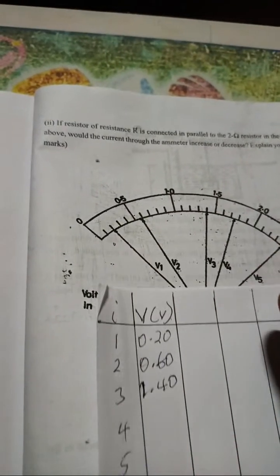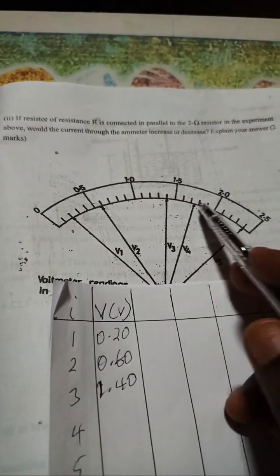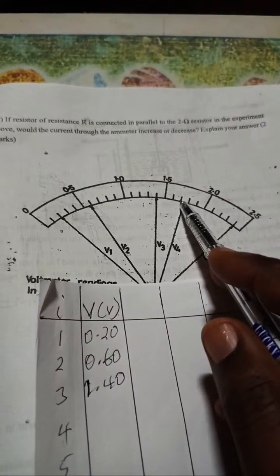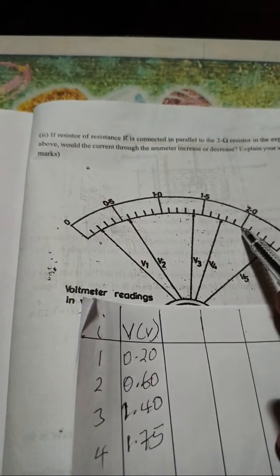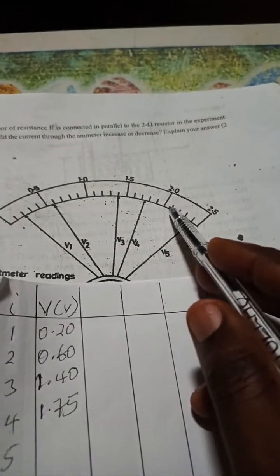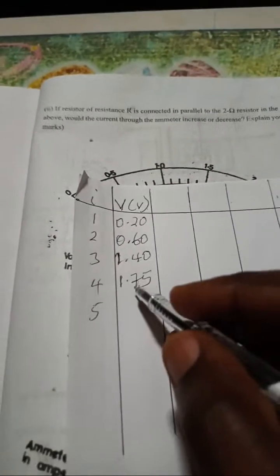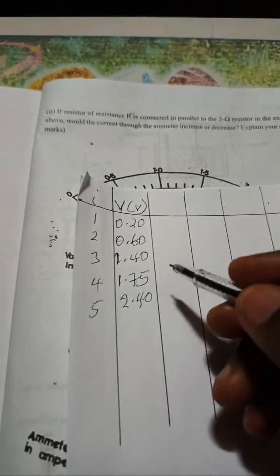So now V4. This is 1.5, 1.6, 1.7. It's between 1.7 and 1.8, so that would be 1.75. So you write it as 1.75. Okay. So number 5, which is V5: 2.0, 2.1, 2.2, 2.3, and 2.4. So this one is 2.4, so you have 2.40. You can see it over there.